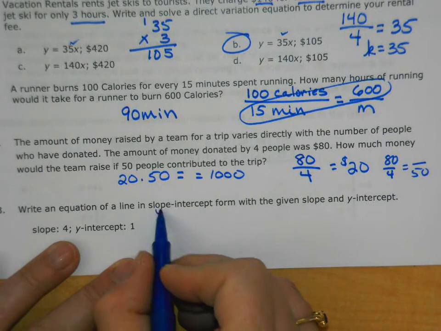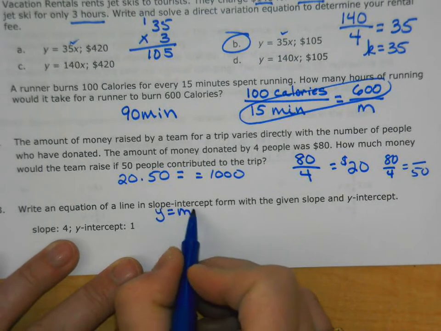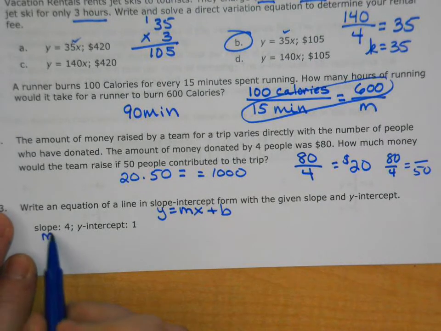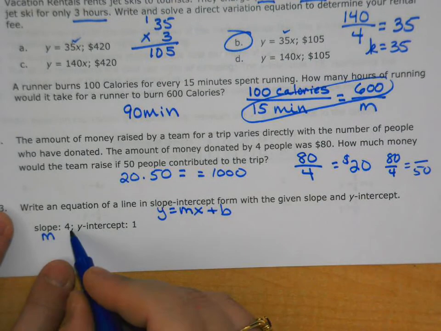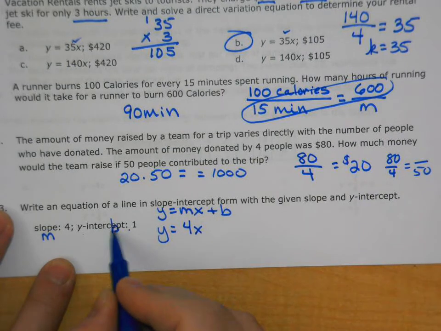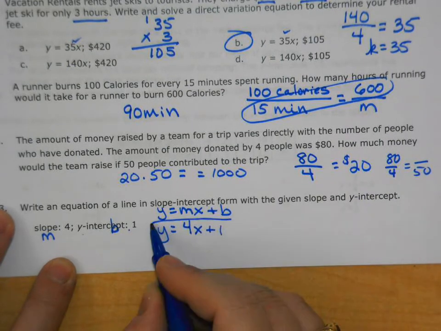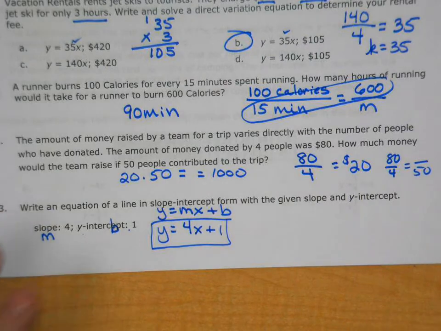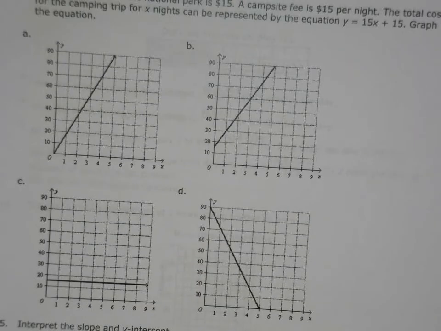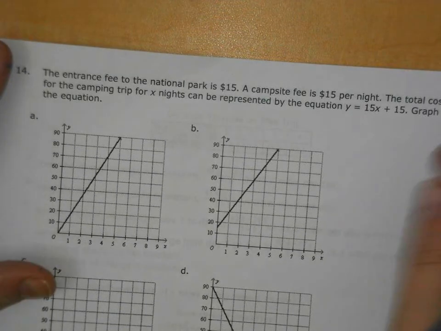Number 13, write an equation in slope-intercept form with the given slope and y-intercept. Well, slope-intercept form is y equals mx plus b. If they give us the slope of 4, that's what m is, so I'm going to replace the m with 4. So it's going to be y equals 4 times x. And then the y-intercept is 1, which is b, plus 1. And that's my answer for that. Going on to the next page.